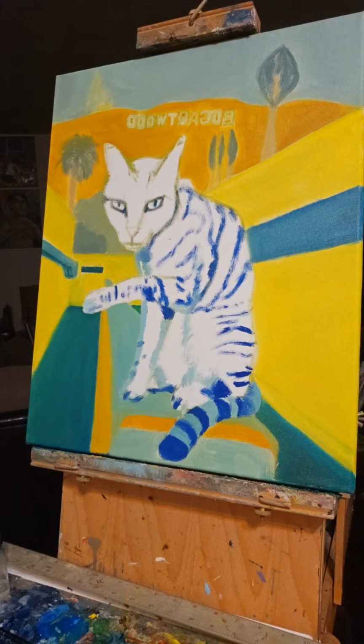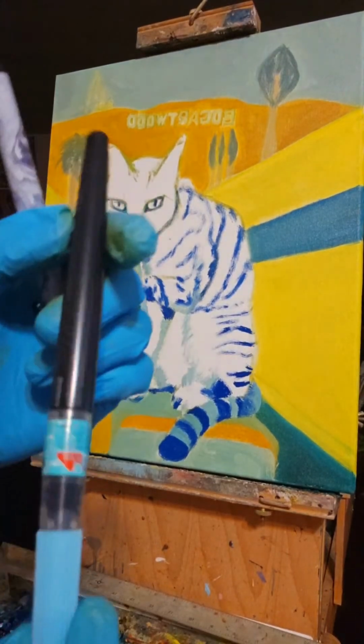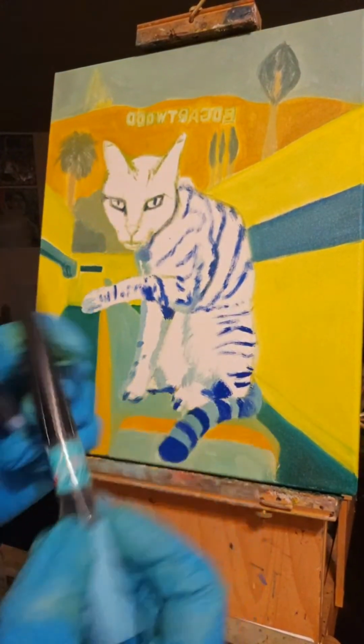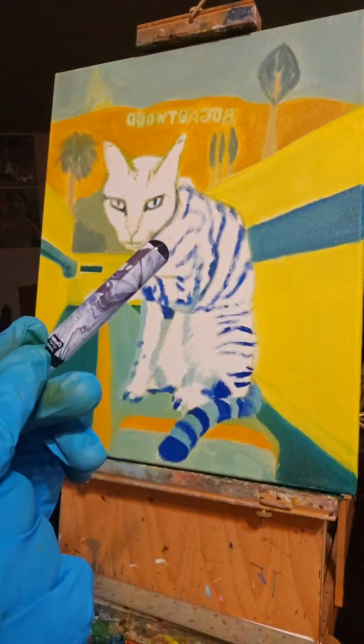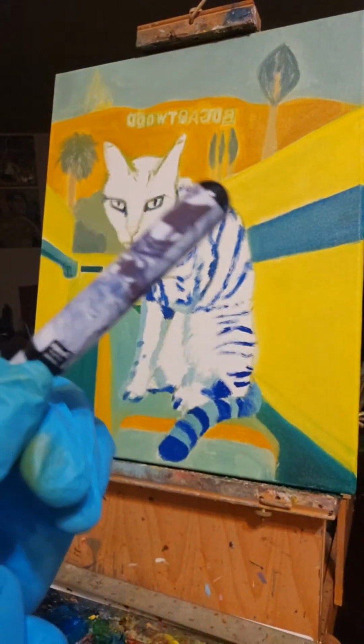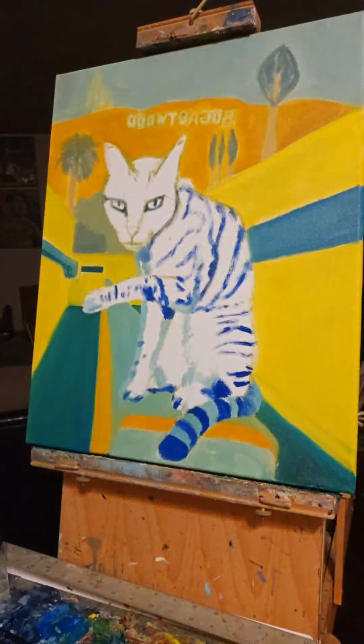But what I do love using are brush pens. I typically use brush pens. I don't know what brand this is. I wish these had their brand names. Oh, yeah, Pentel. These are usually Pentel brush pens. That's what I usually use as far as brushes go. I just never got into markers.